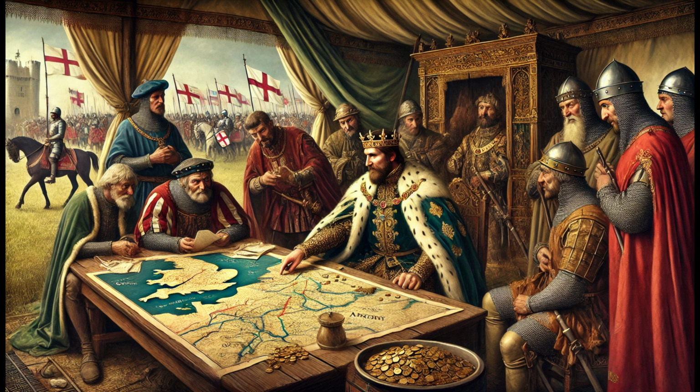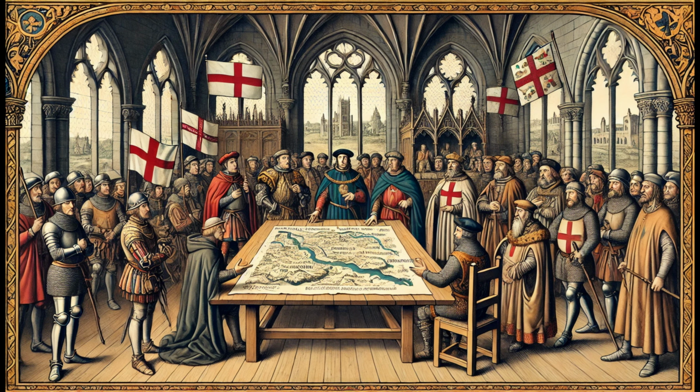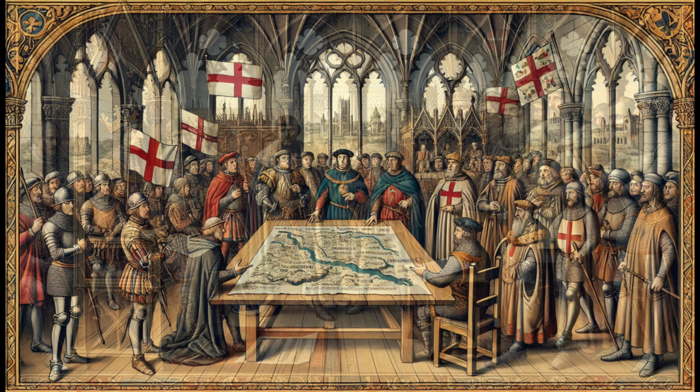Territorial disputes. Disputes over the exact boundaries and administration of territories, particularly in Gascony, persisted even after the treaty was signed. These conflicts revealed the inherent limitations of the treaty and the difficulty of reconciling competing interests.